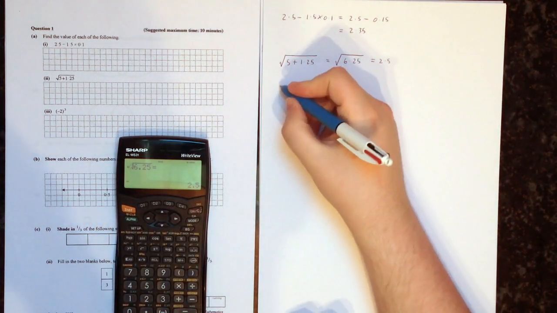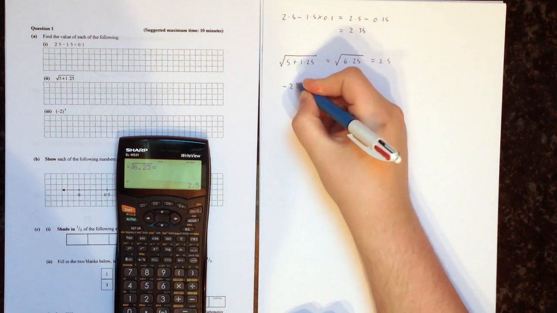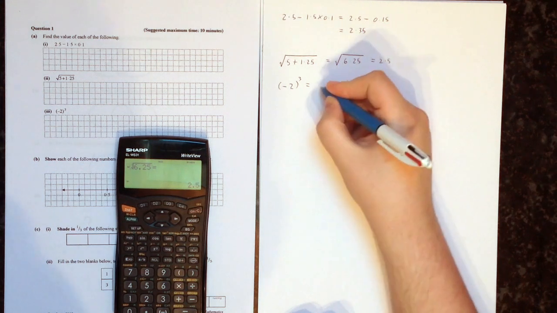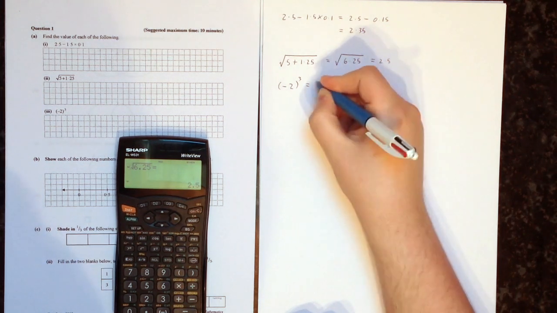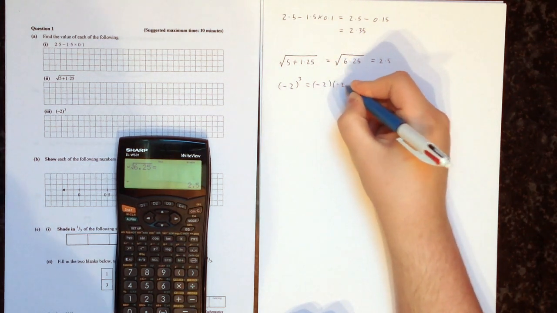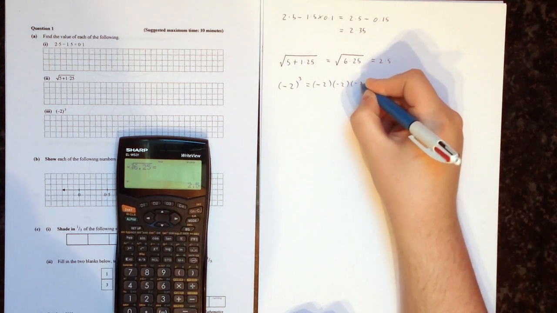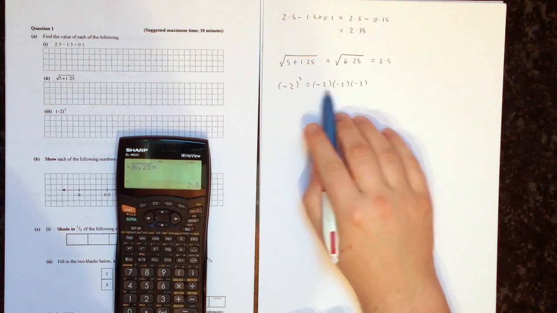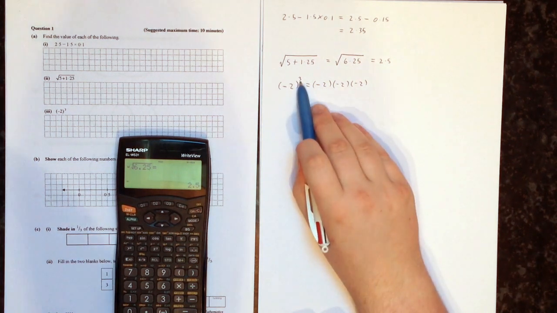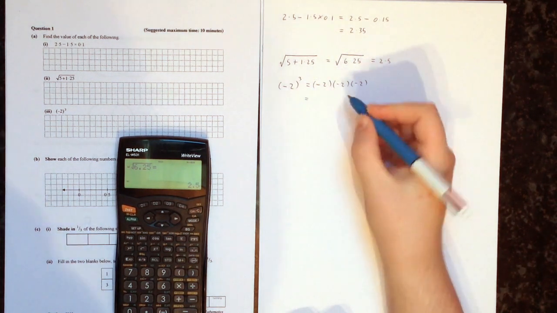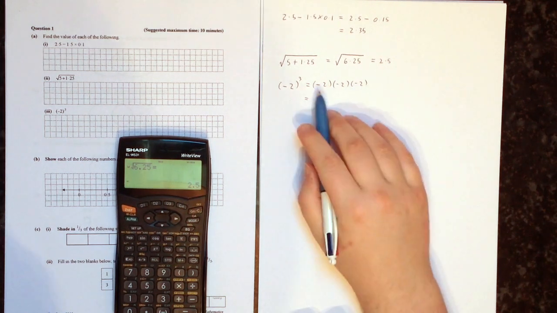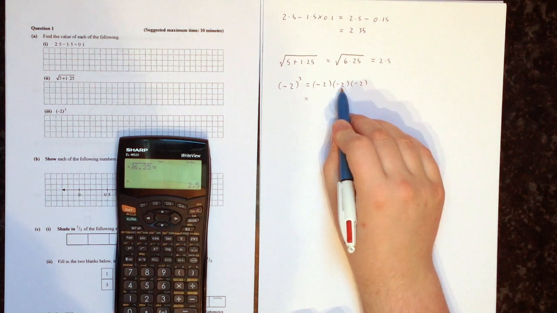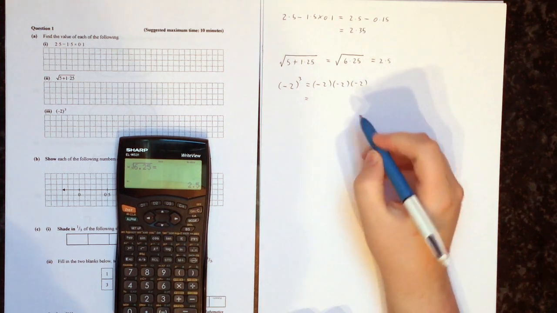Part 3, minus 2 to the power of 3. So that's going to be equal to minus 2 multiplied by minus 2 multiplied by minus 2. There are 3 of them, that's why it's to the power of 3. So this is all multiplication, so it doesn't matter what order we do it in. So we can start off by multiplying the first two terms and leaving the third one alone.